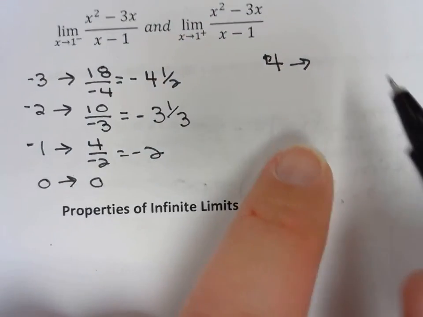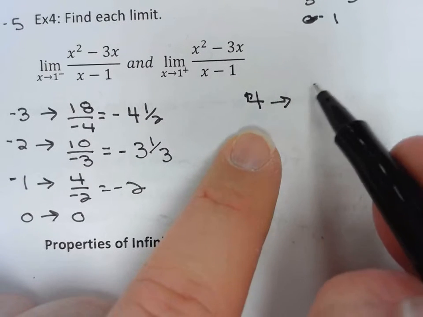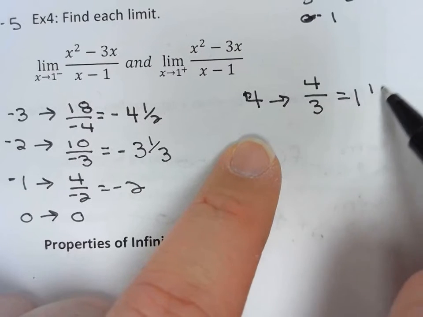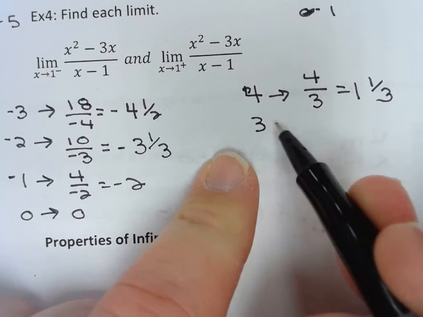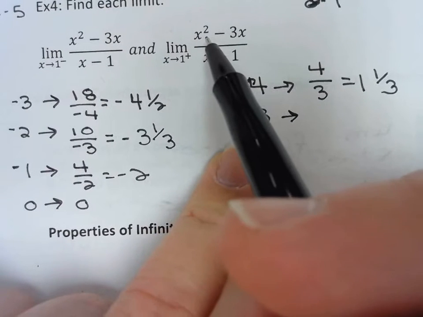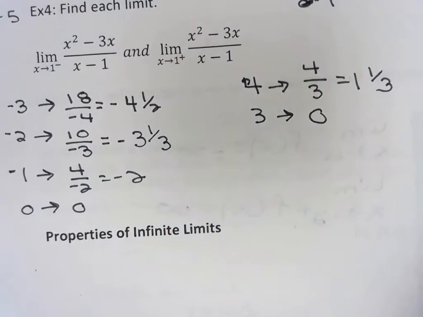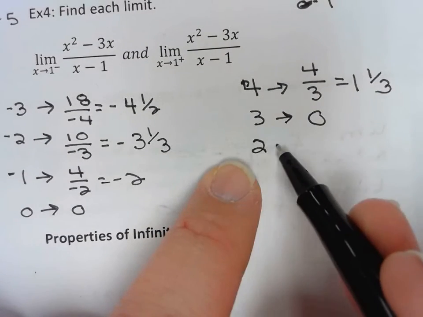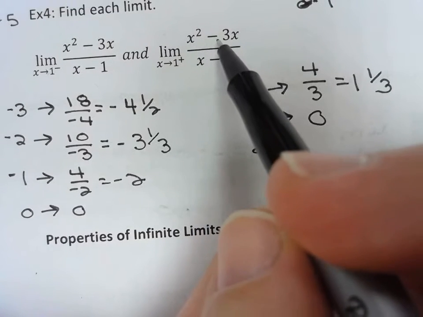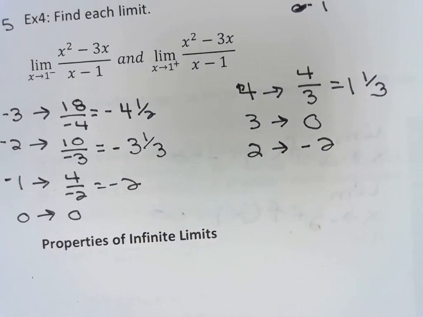If I plug in 4, we're going to have 16 minus 12, 4 over 3, so 4 thirds, so 1 1/3. 3 will give me 0. 2 will give me negative 2 over 1, so negative 2.